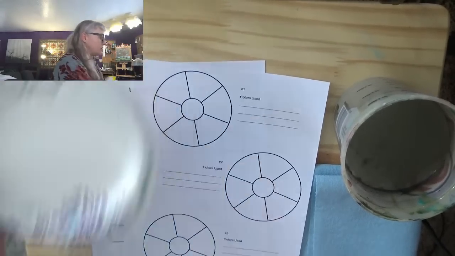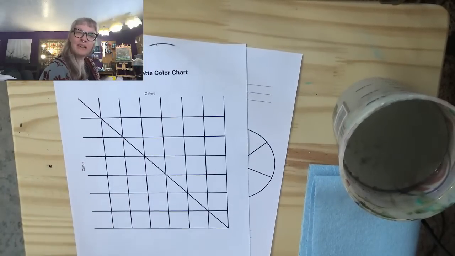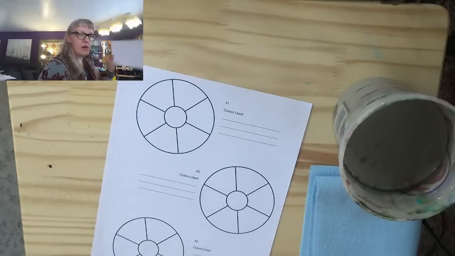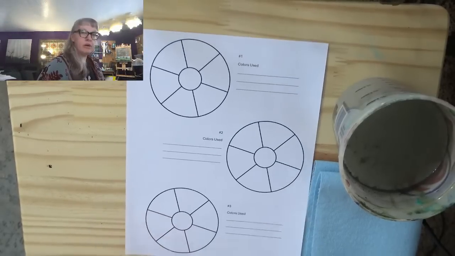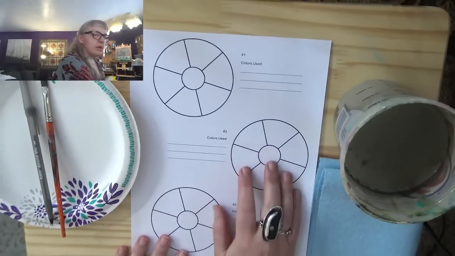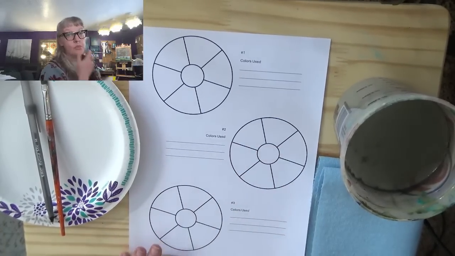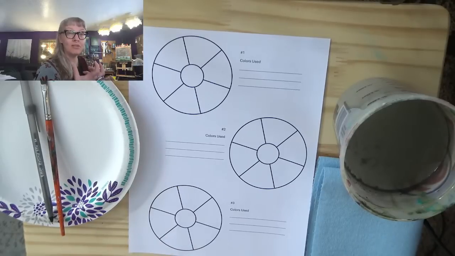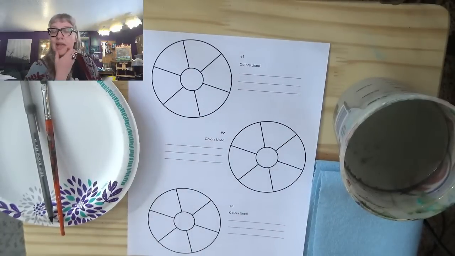Okay, we will be doing a little bit of a color chart in a little bit, but for now, go ahead and put that one aside. Let's work on our little color wheels here. So these are much simpler. It's just got room for the 3 primaries and then 3 secondaries, just so we can get a feel for what these do. So I'm going to start up here on number 1.